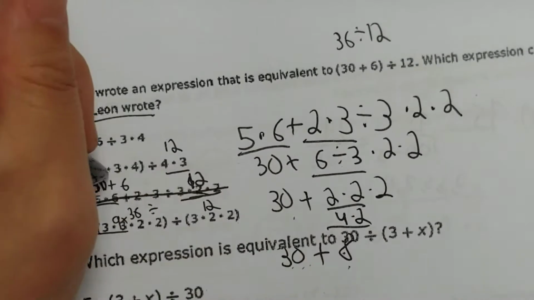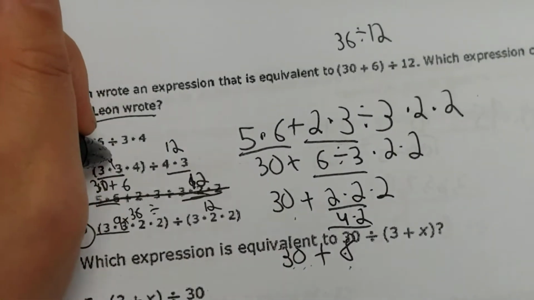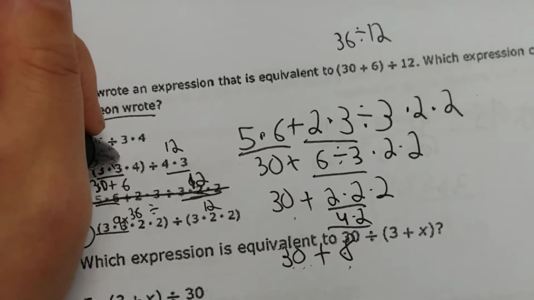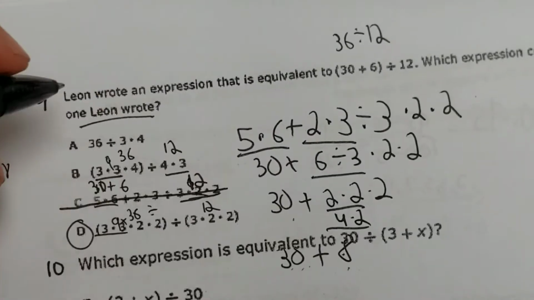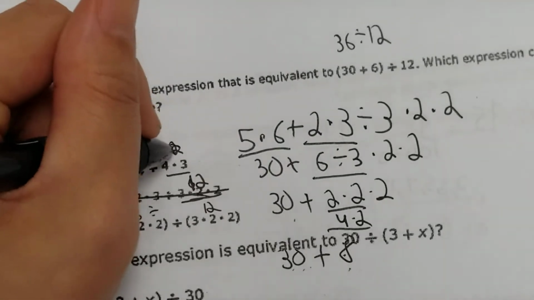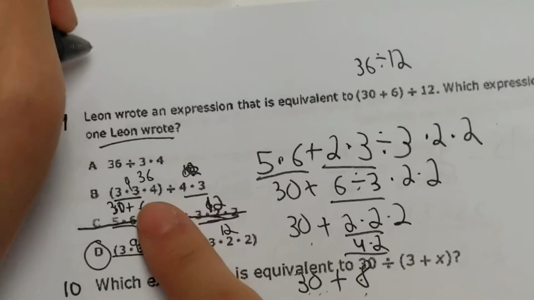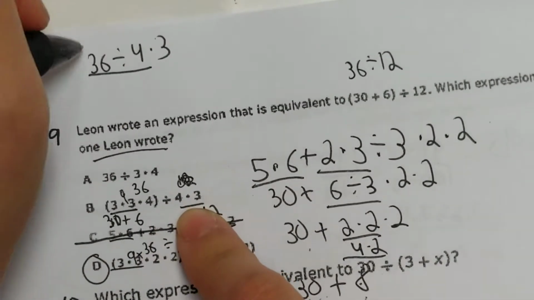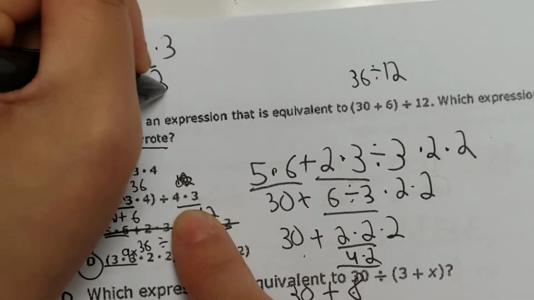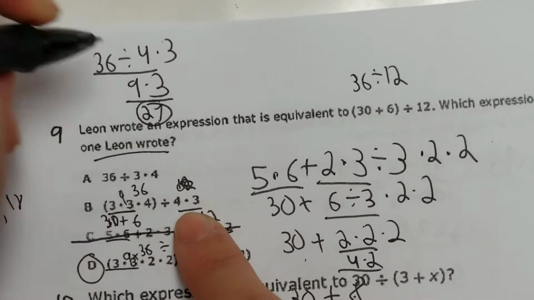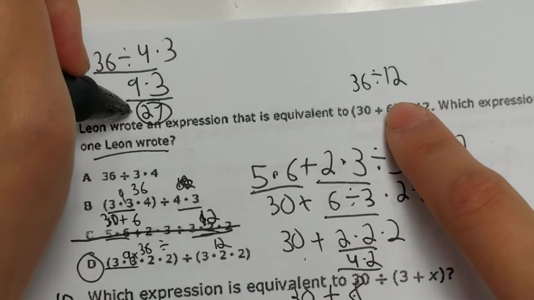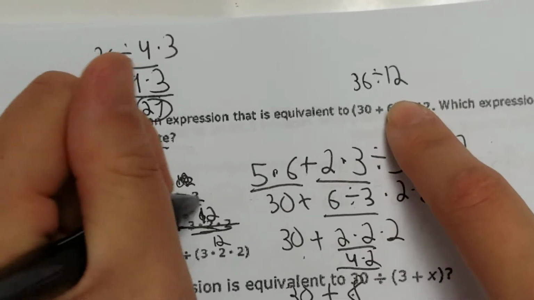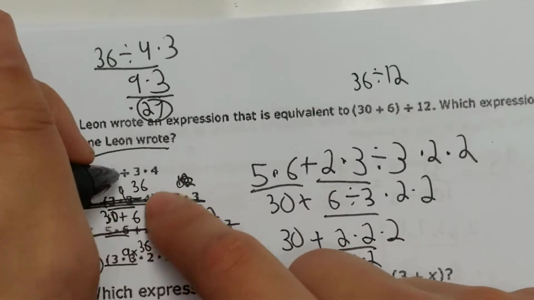So B is 3 times 3, which is 9. And 9 times 4, which is 36. But the problem here is that after that, it says 36 divided by 4 times 3. 36 divided by 4 is 9 times 3, which is 27. 27 is, again, not equal to 36 divided by 12. Same thing here.